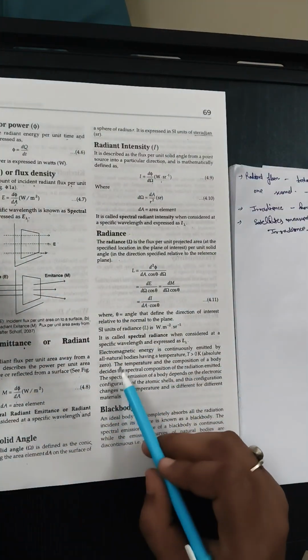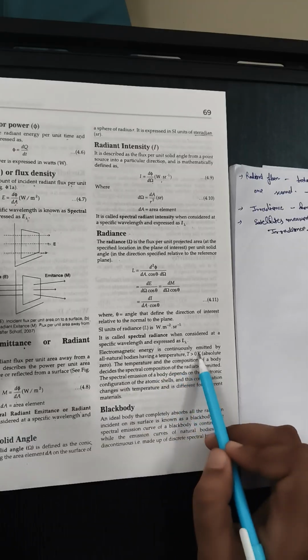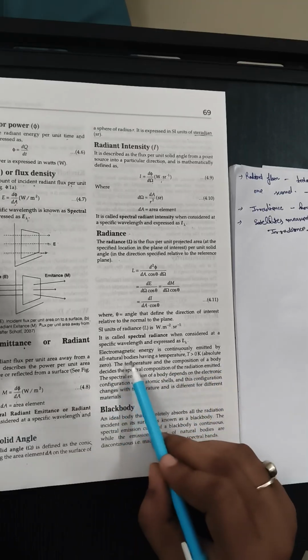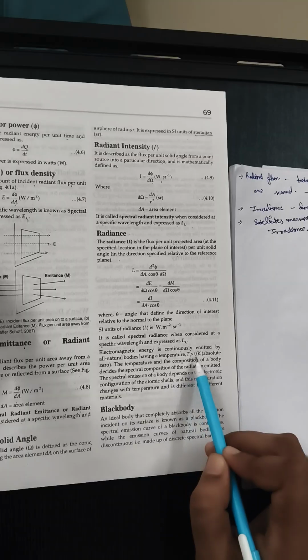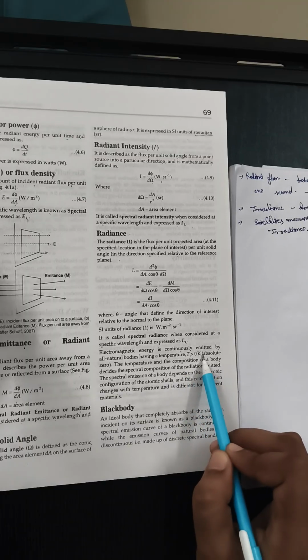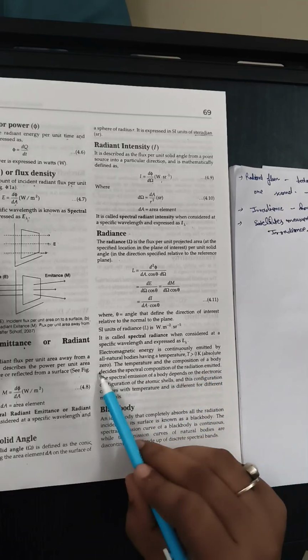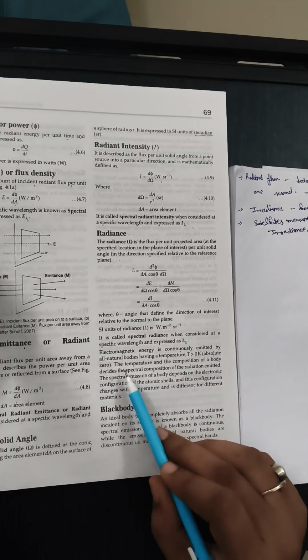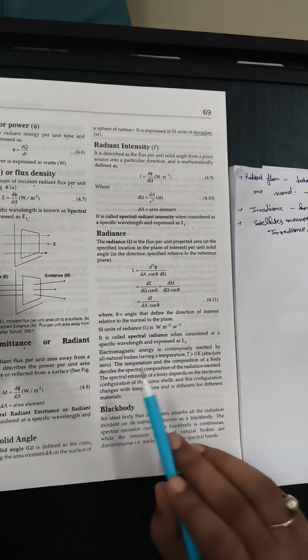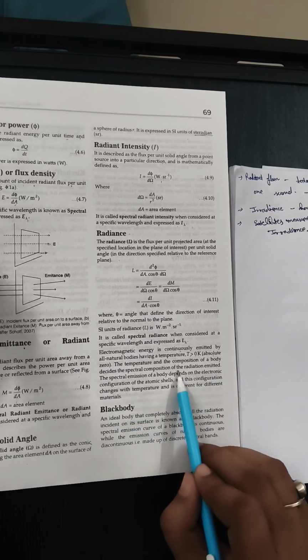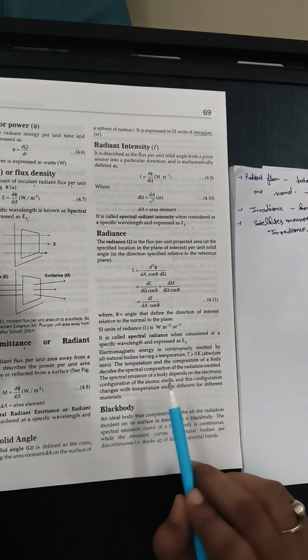What is written here? Electromagnetic energy is continuously emitted by all natural bodies having temperature T greater than 0 Kelvin. What is T equal to 0 Kelvin? It is absolute zero temperature. The temperature and the composition of a body decide the spectral composition of the radiation emitted.